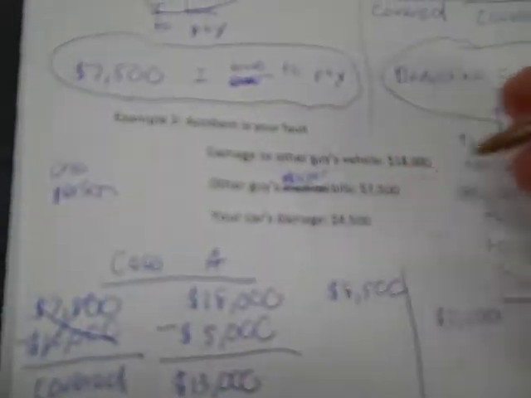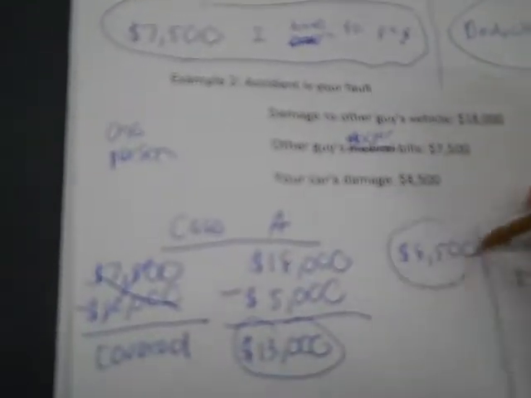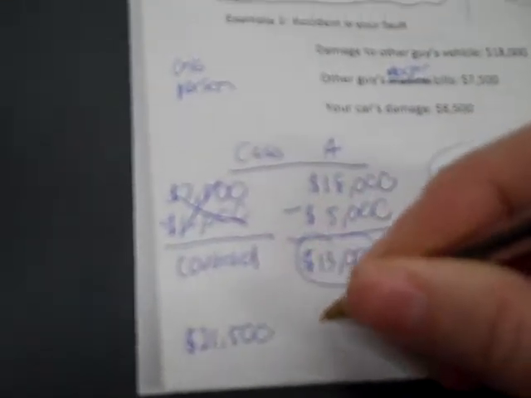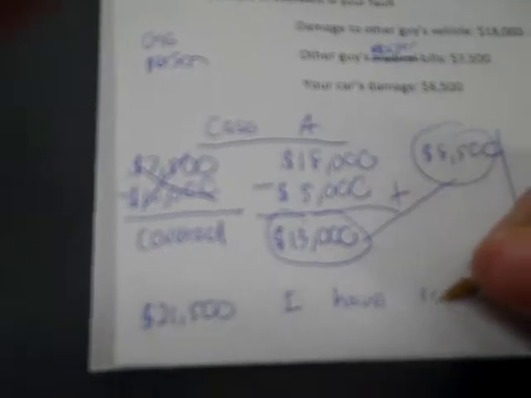And also add a note: liability insurance never pays to fix my car. Never pays to fix my car. So again, I need to pay this and I need to pay this. So add those together: 13,000 plus 8,500, and I have to pay $21,500.